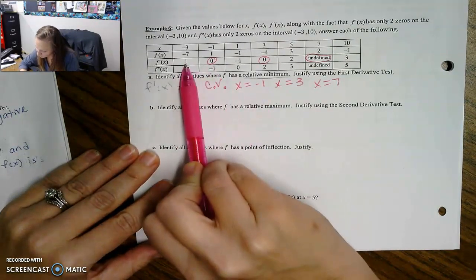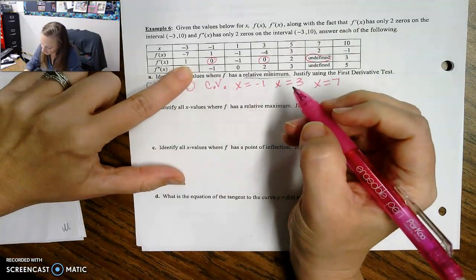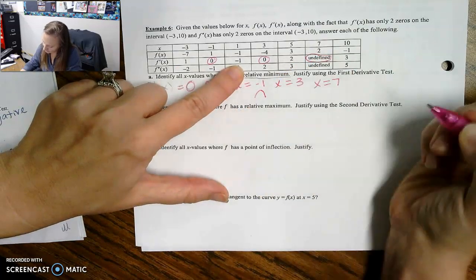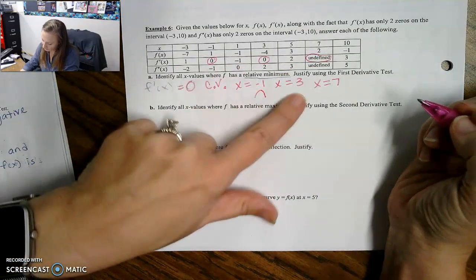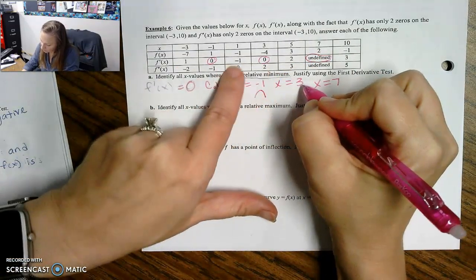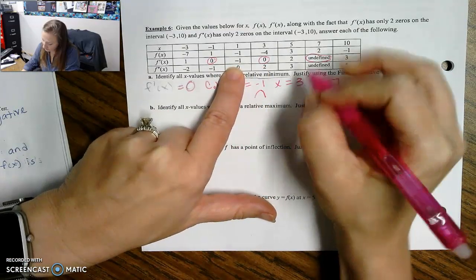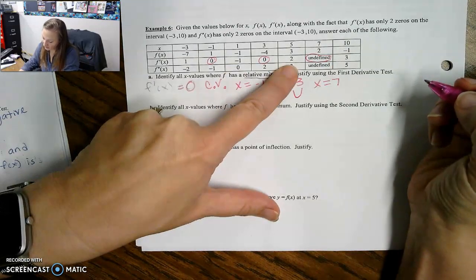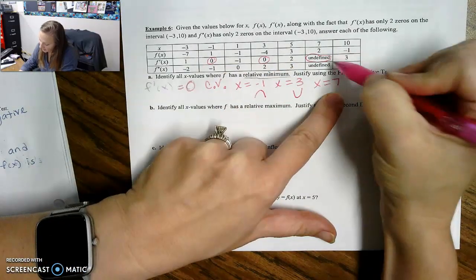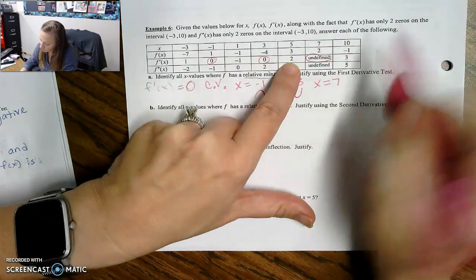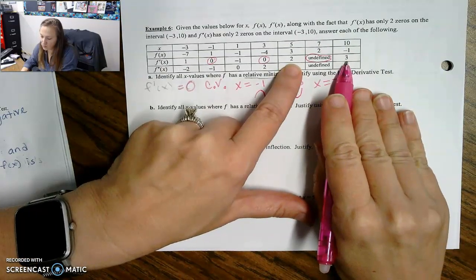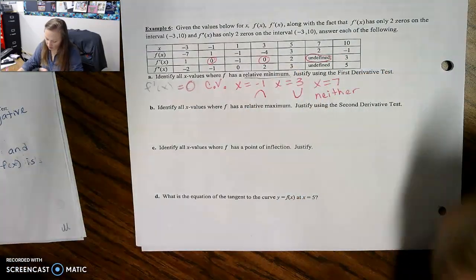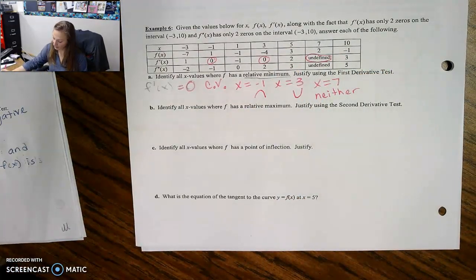At -1, you can see it's got a positive slope here, and then it's going to a negative slope. So that one will be a maximum. At 3, you can see we have a negative slope, and it's turning positive to a positive slope, so that will be a minimum. And here where it's undefined, it's going from positive to positive, so this one is going to be a neither. It's neither a min or a max.